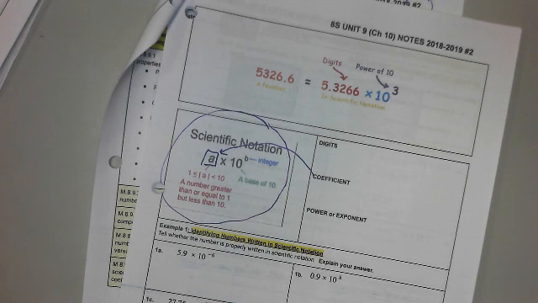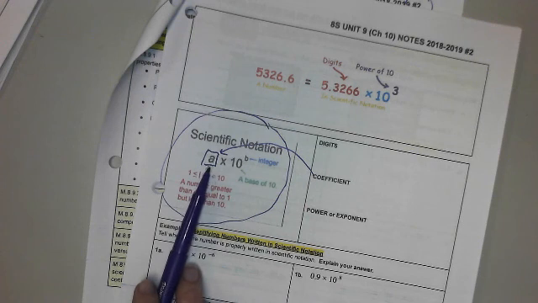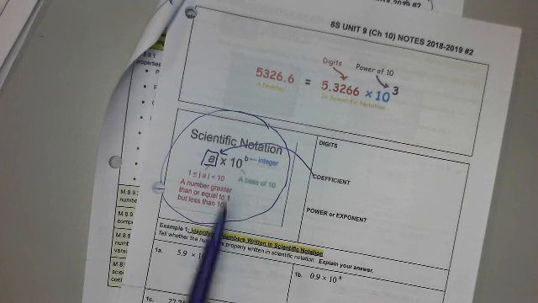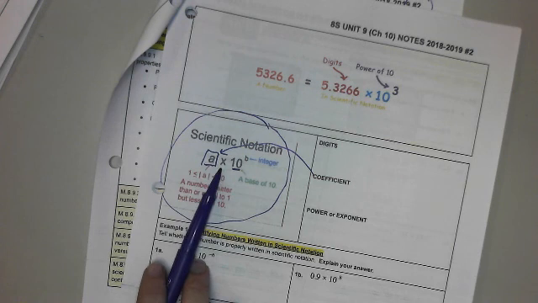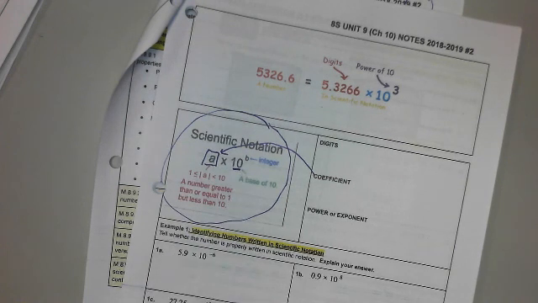So it's going to be a single number with potentially a decimal point and other digits. But the key thing is that it's less than 10 and greater than or equal to 1. You're always going to have a base of 10. It's going to be multiplied, and then you're going to have an exponent that's an integer.